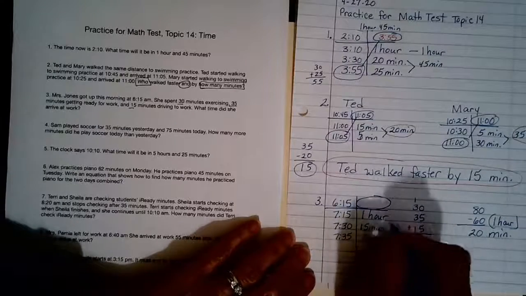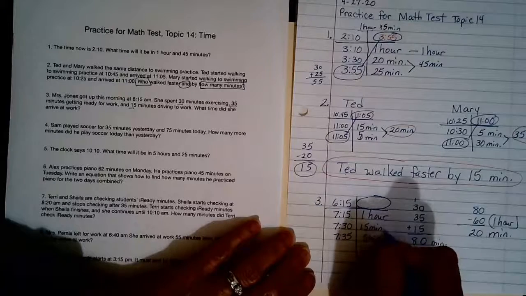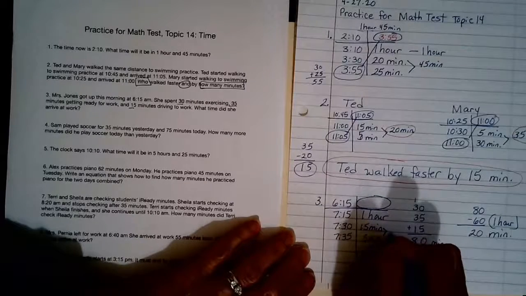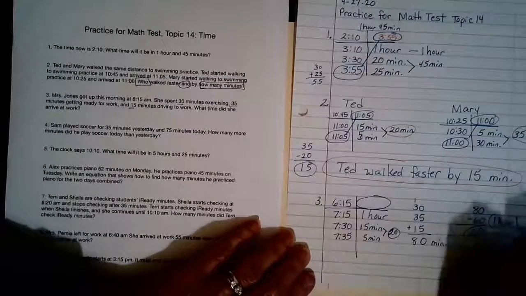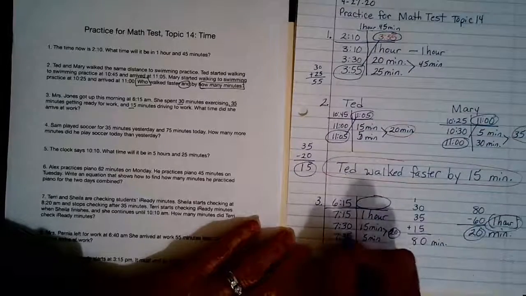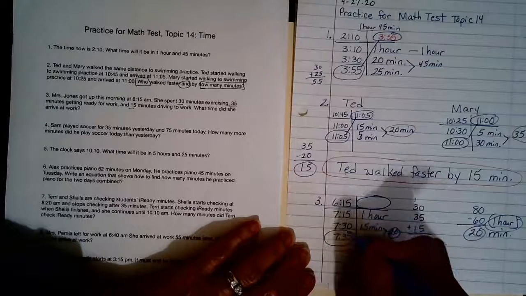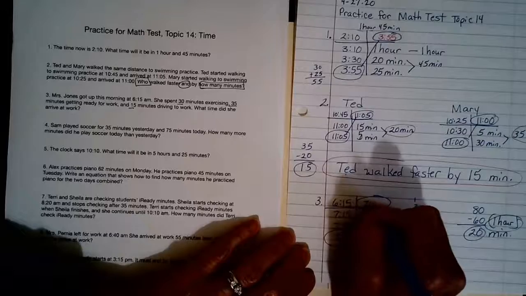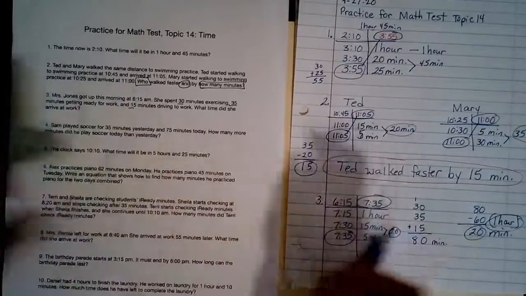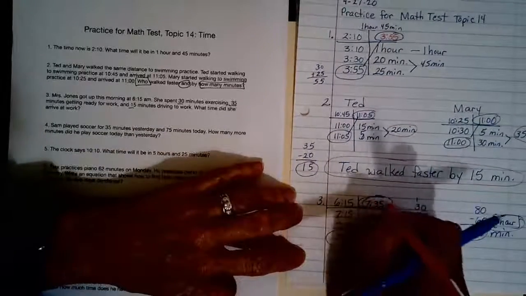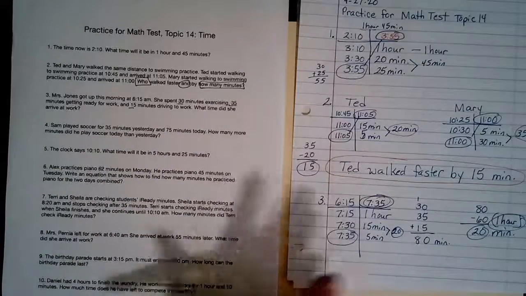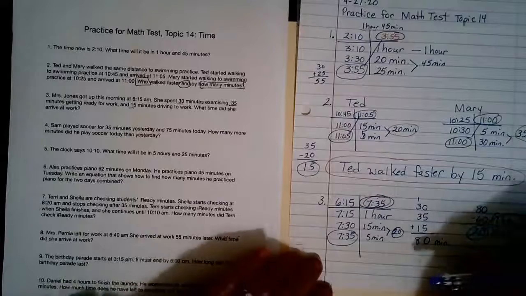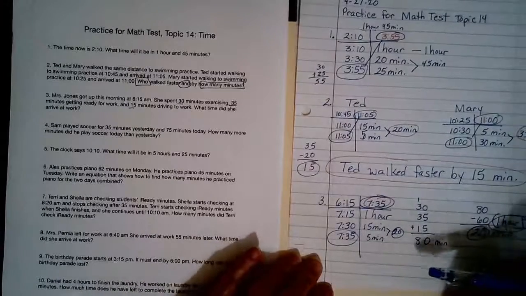And again, I'm going to check to make sure my time is correct. 15 plus 5 is 20 minutes, and that does match here. Here's my hour that matches here. So what is my ending time? What time did she make it to work? It was at 7:35. 7:35 is the time she got to work. Now there's multiple ways that we could have solved that one, but that was one way.